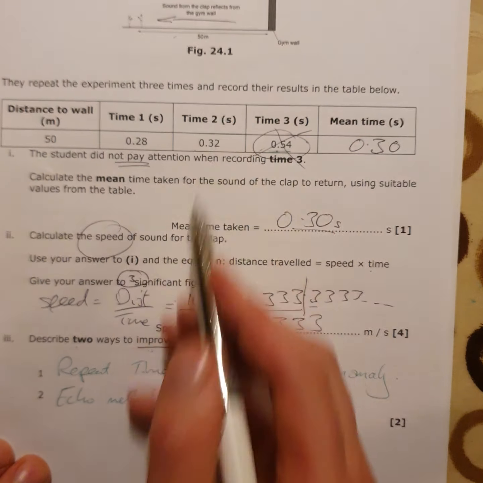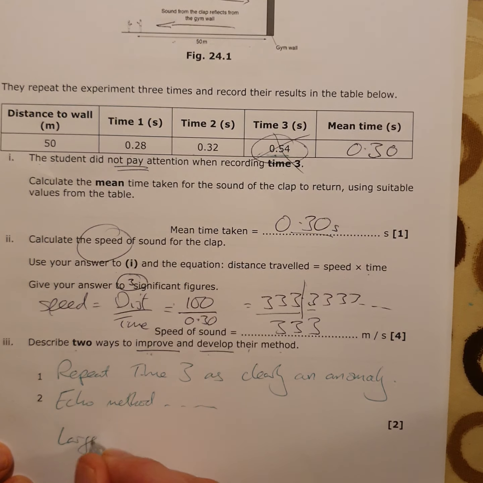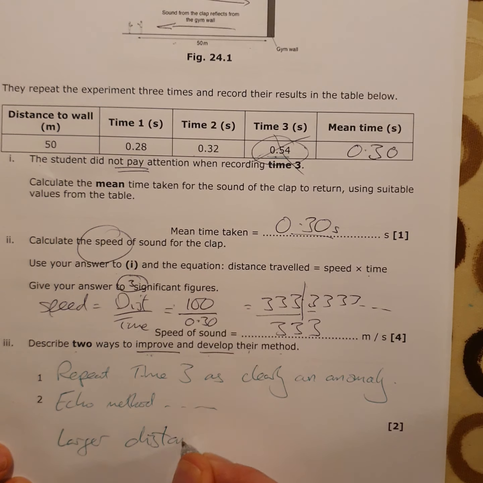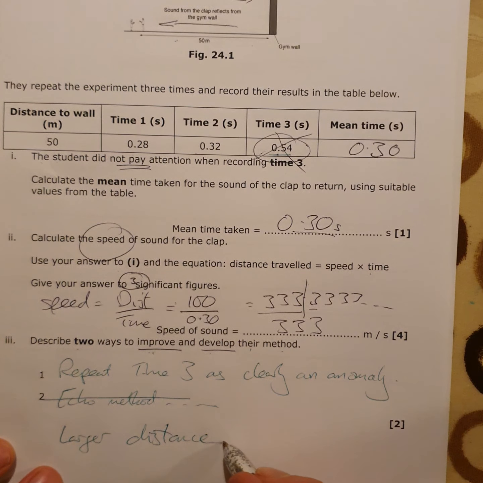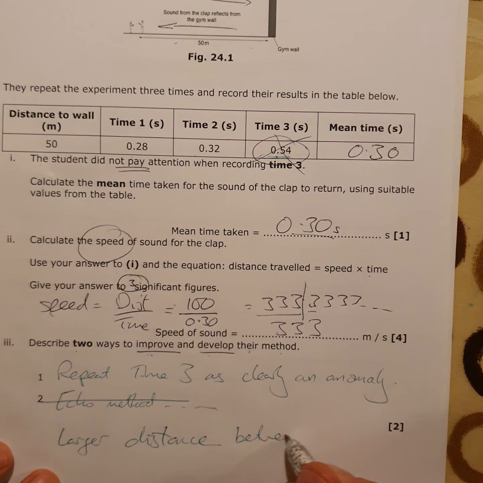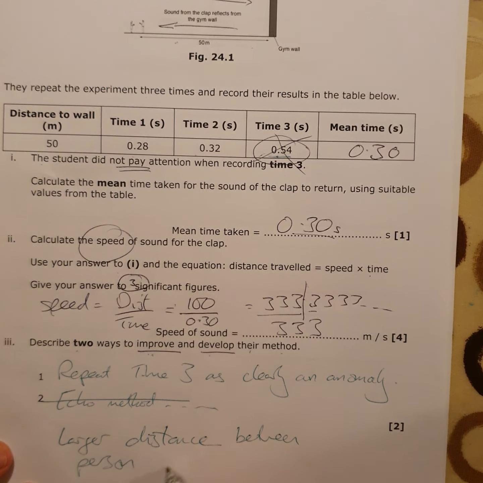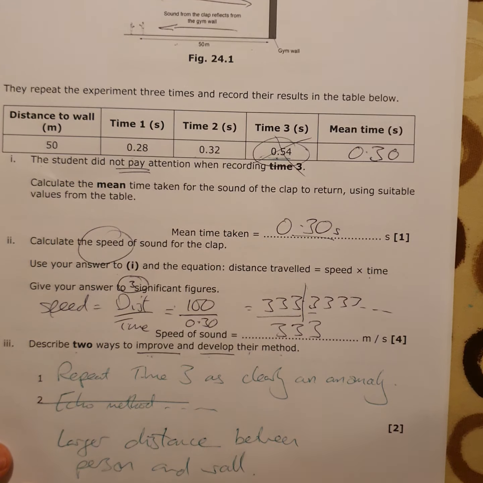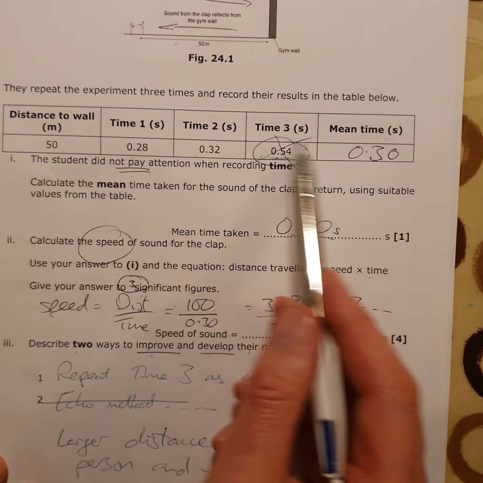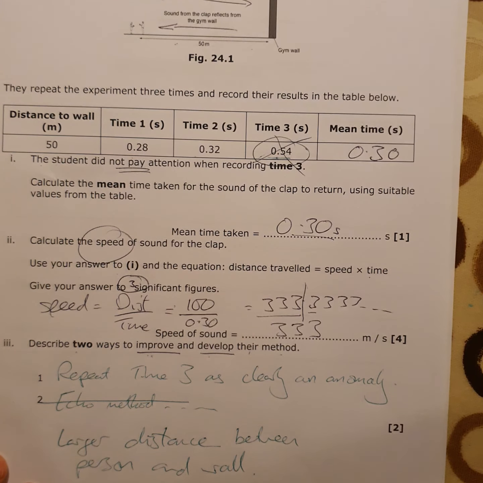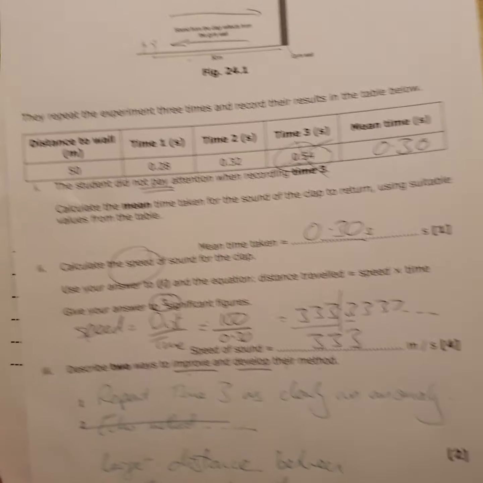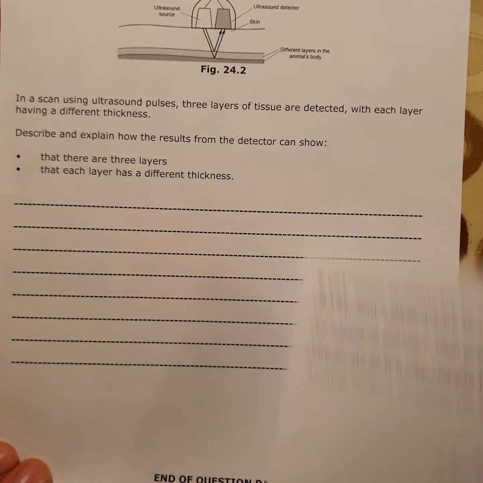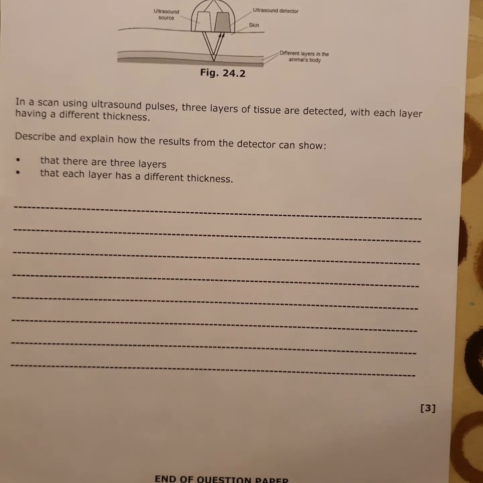We could do it over a larger distance, so they did it over 3. A larger distance, actually we only need 2. I've written 3 down. The echo method is quite a long one, so I'm not going to have that one. Larger distance between person and the wall. Okay, so we repeated that inconsistent result, the one that's obviously wrong, and we said we have a larger distance. You could talk about doing it more times and getting a better reading that way.